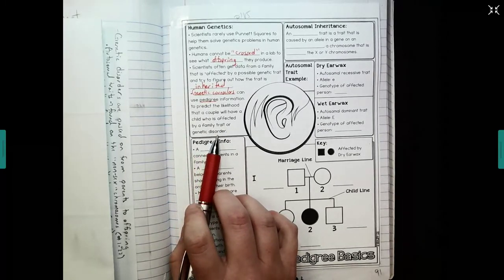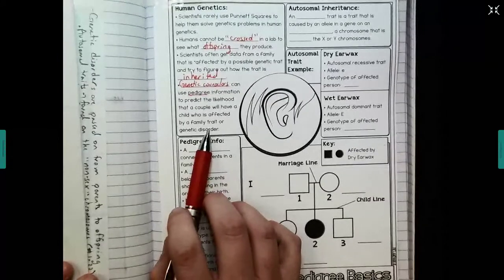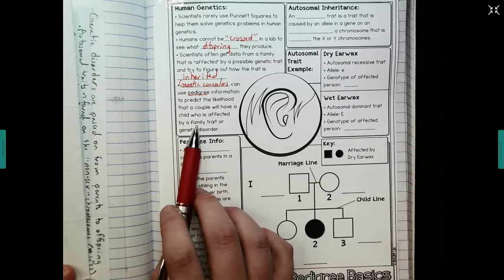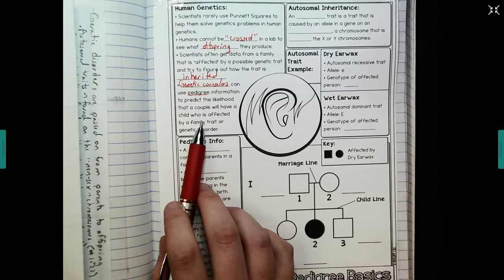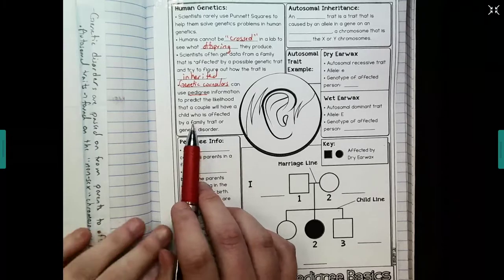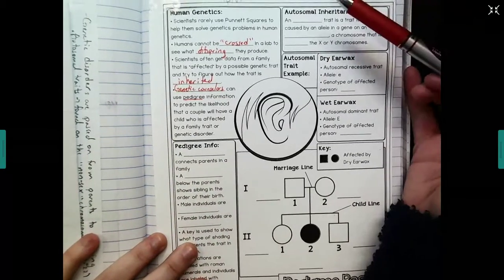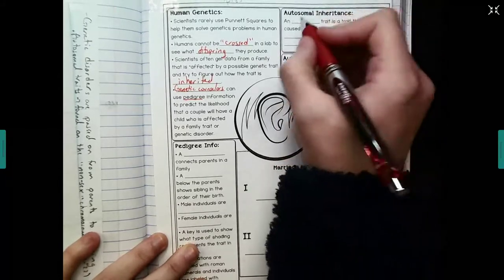So we'll basically go backwards through the family history. We'll look at both grandparents, both great grandparents, to see if they have the trait and try to trace how that trait was passed from parent to offspring. So the first type of inheritance that we're going to take a look at for our pedigree is called autosomal inheritance.